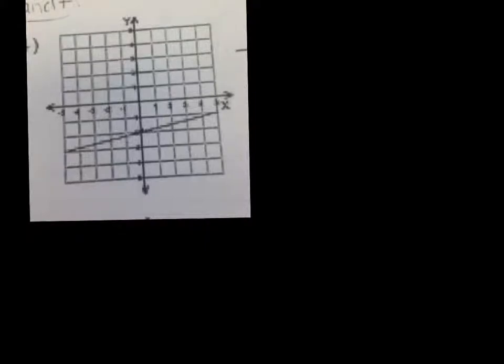Okay, so we're going to talk about how to find the equation of a line, and you can use this video to help you finish or check your worksheet that says write the equation of each line at the top. So the first thing that you're going to have is a graph. So if we're writing the equation of a line, we need to know a couple things. We need to know, A, what the equation of a line is.